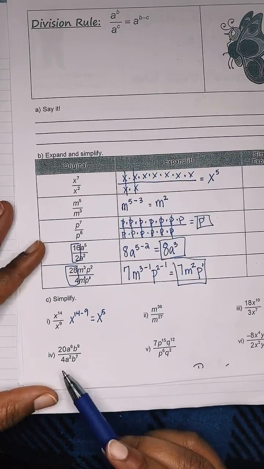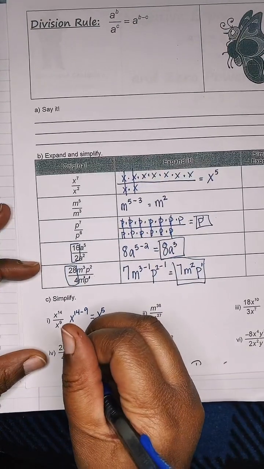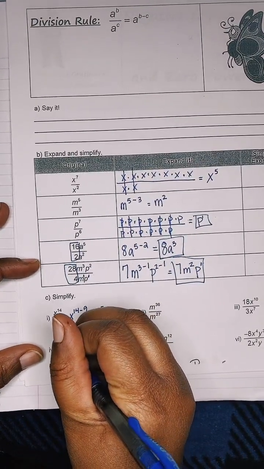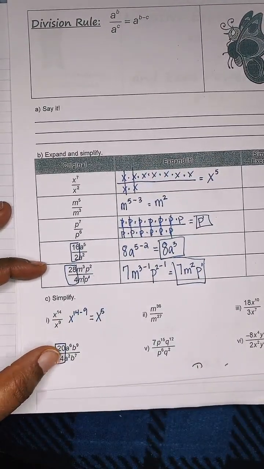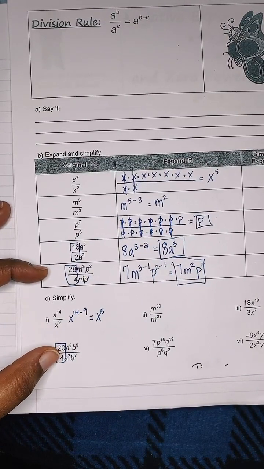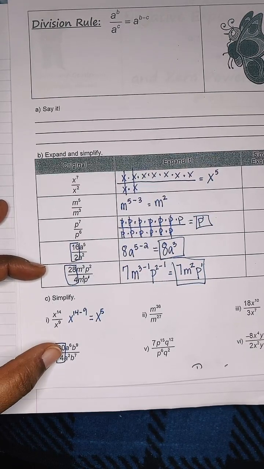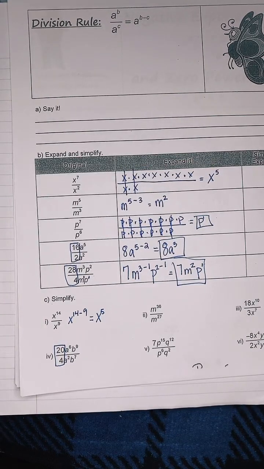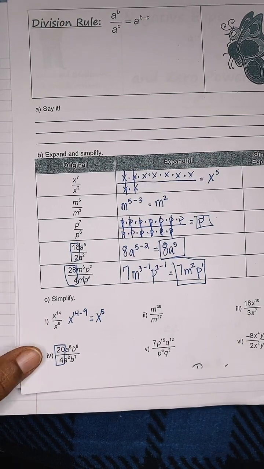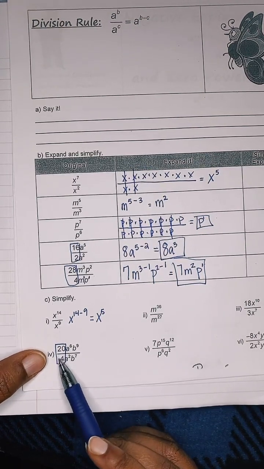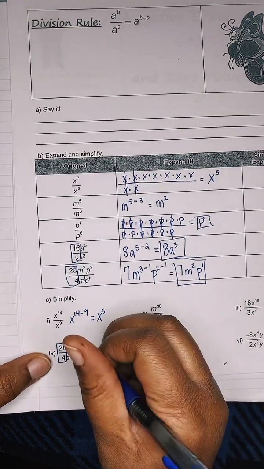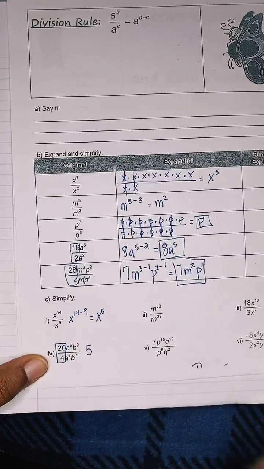Now, I have a question. Let's jump down here. What do we always do with the big numbers? With the coefficients. These are called coefficients. What do we do with the big numbers? Can you guys throw it in the chat? Oh, thank you. Divide, divide, divide. Wonderful. Yes. 20 divided by 4 gives us 5.